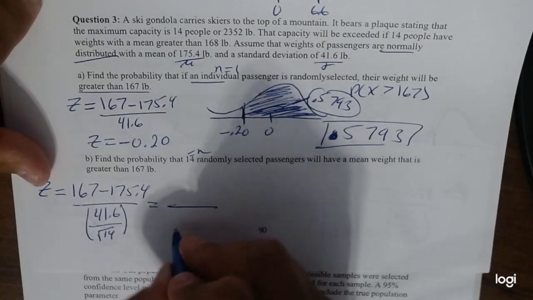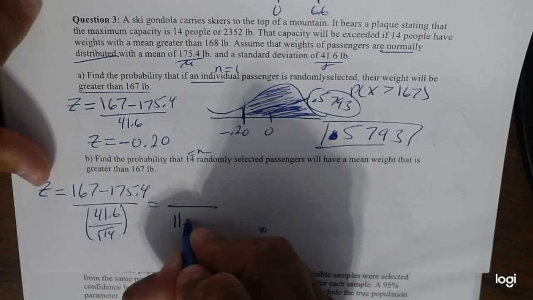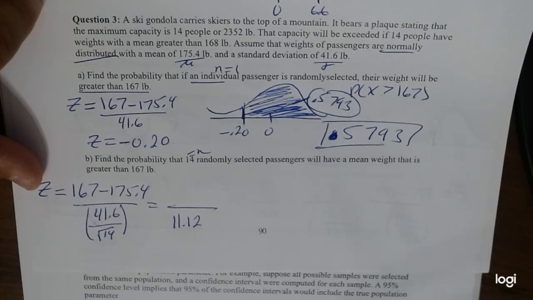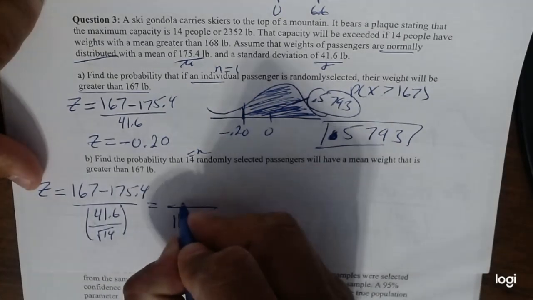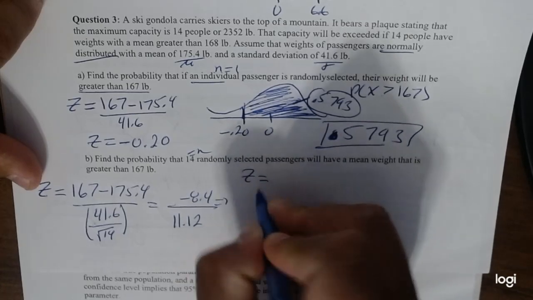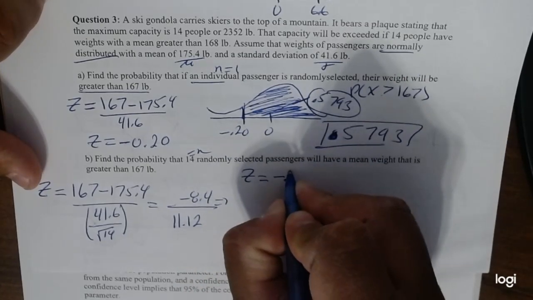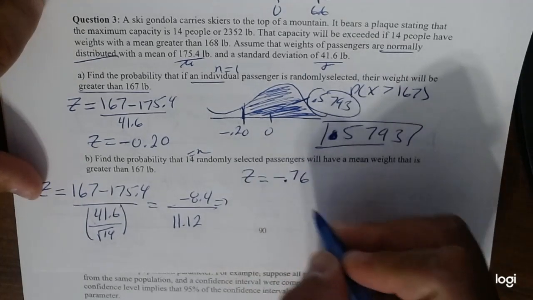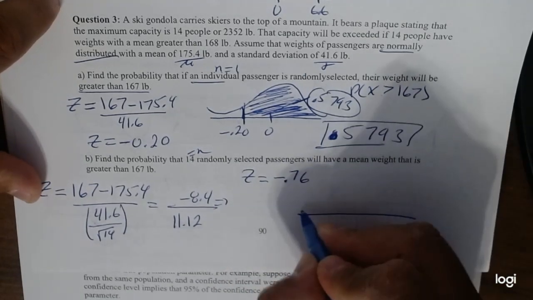So I did this all really quickly. It should give you roughly 11.12ish for the denominator, and then 167 minus 175.4 divided by 11.12ish. So it gives us a z-score of negative 0.76ish. So 0.76.